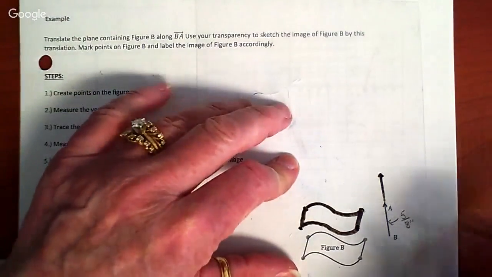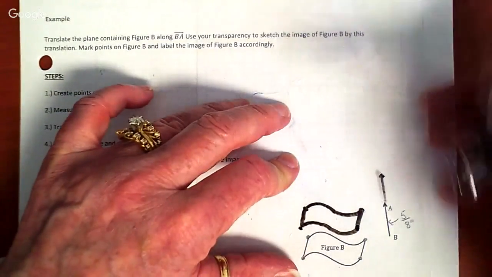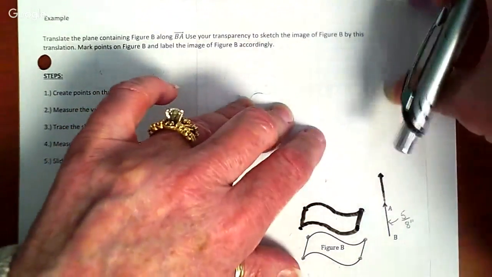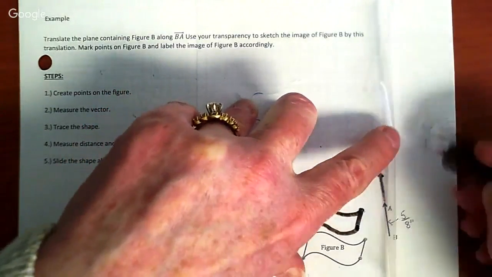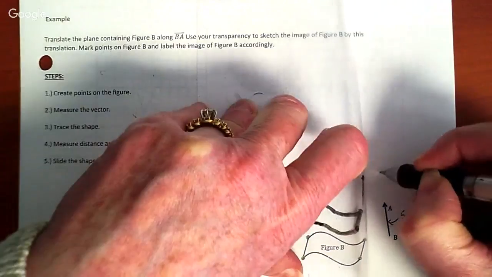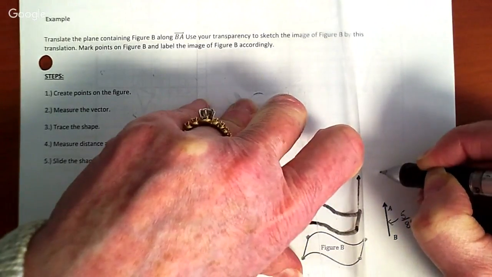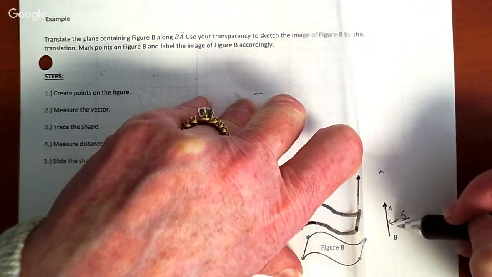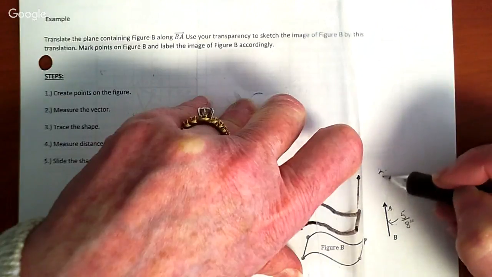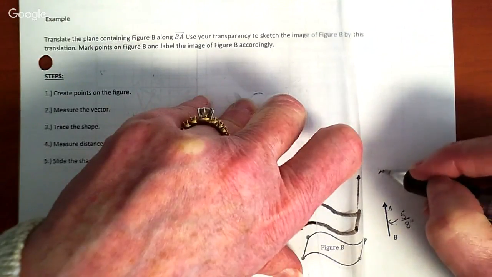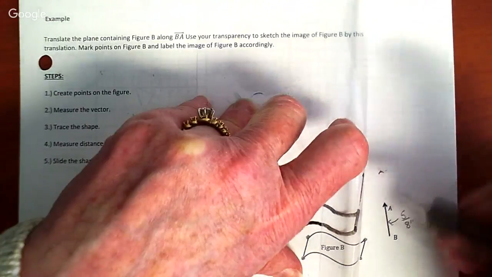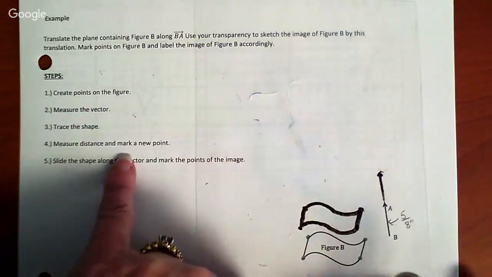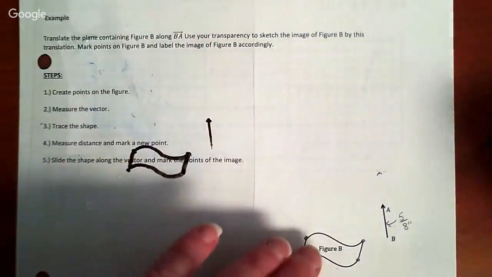Okay, so what we're going to do now is we're going to move this transparency, and underneath, okay, we are going to put a new point right there, because that is where our arrow is. And we can make sure that we also measure that 5/8 of an inch, because that's where it's going. Okay, so you're going to measure that 5/8 of an inch. Okay, once we measure that 5/8 of an inch, as it says here, measure the distance and mark your new point. So we're going to measure that 5/8 of an inch.